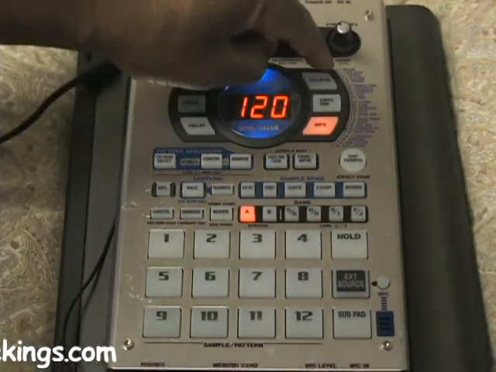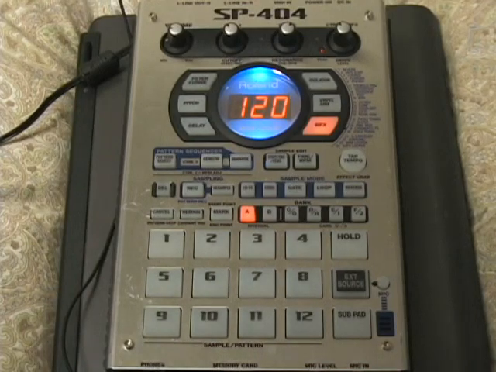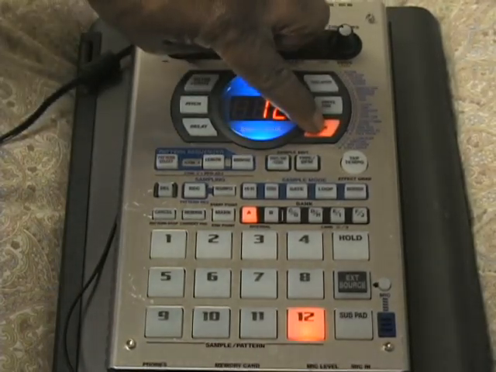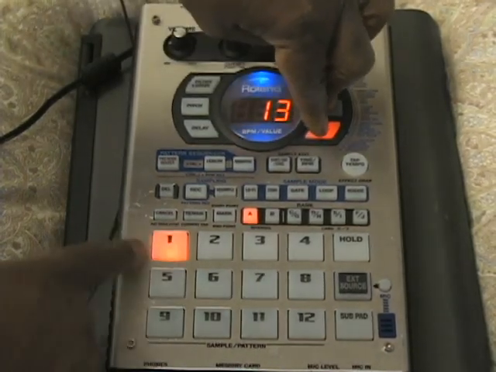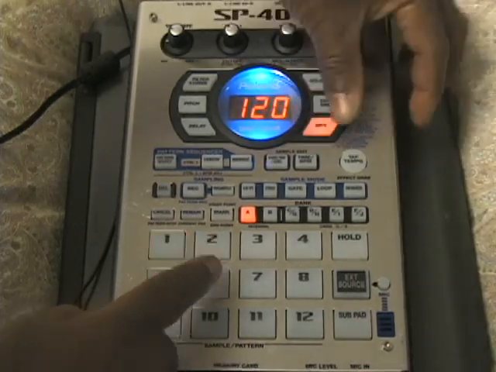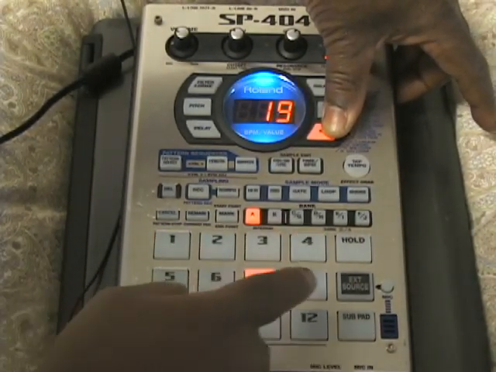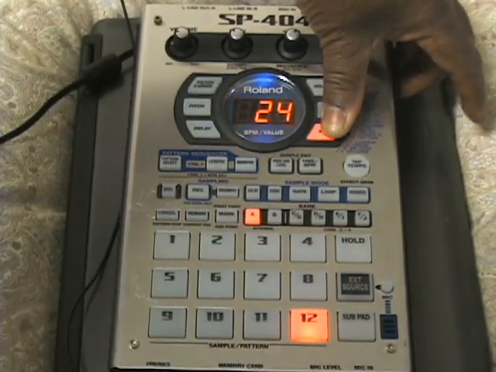Now, we have 1 through 24. To use the pads to get the effect you want, we can hold down the 1 through 12, and hold down vinyl sim and MFX, and we get 13. I'll hold them down like this. 13, 14, 15, 16, 17, 18, 19, 20, 21, 22, 23, 24, right there.